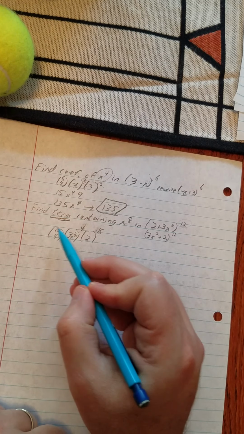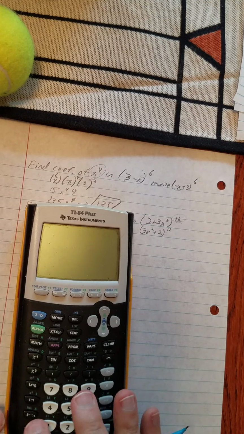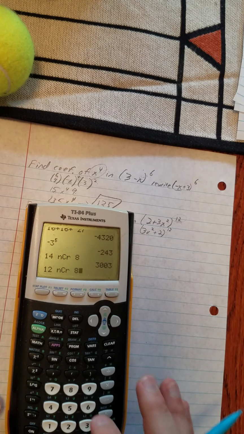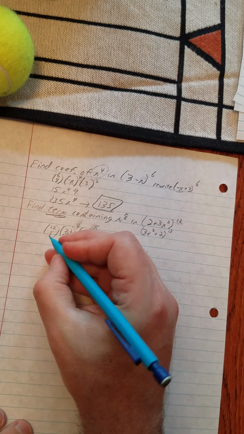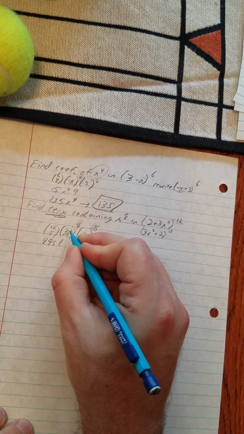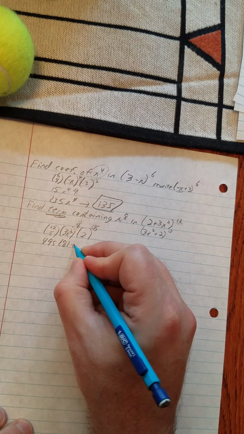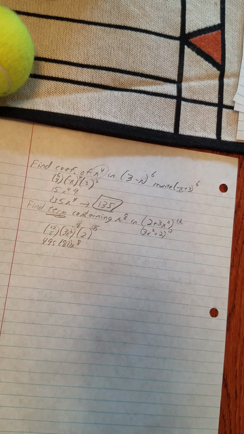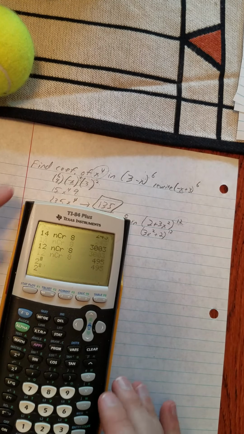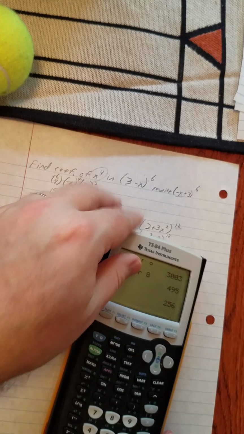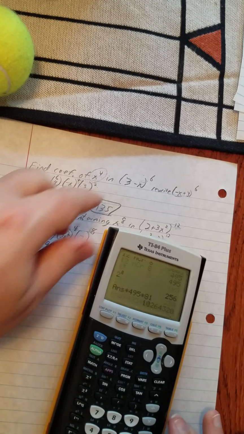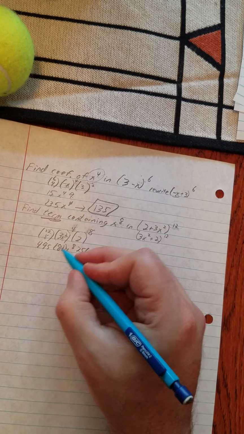All right, they want the term, so we have to calculate this. 12 choose 8. I don't have any great method of doing that in my head, so I'll just use the calculator. 12 choose 8 is 495. 3 to the 4th is 81. There's my x to the 8th, so now I feel better that I got the right term. 2 to the 8th power, 256. Now we multiply these numbers: 256 times 495 times 81, and we get an answer in the millions.